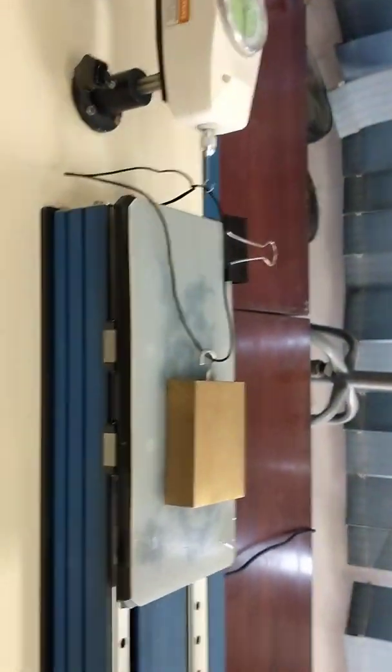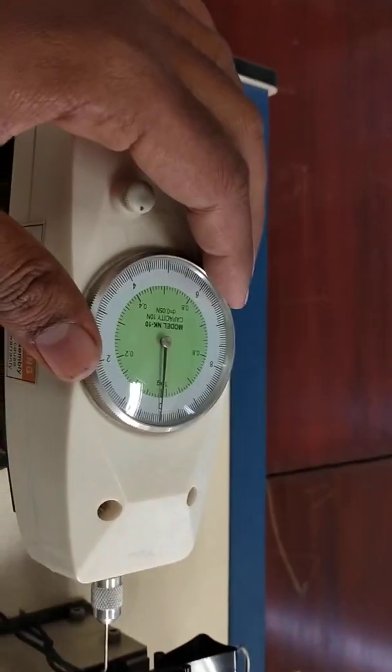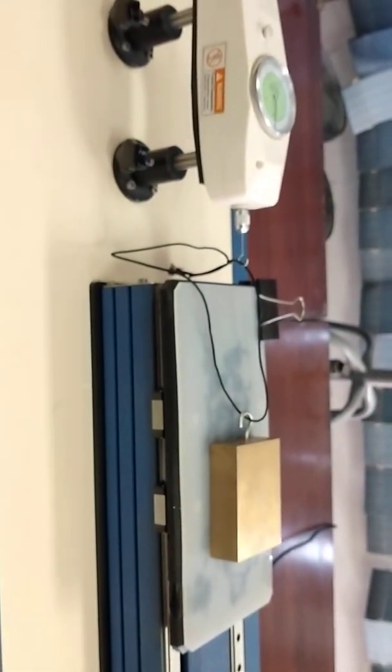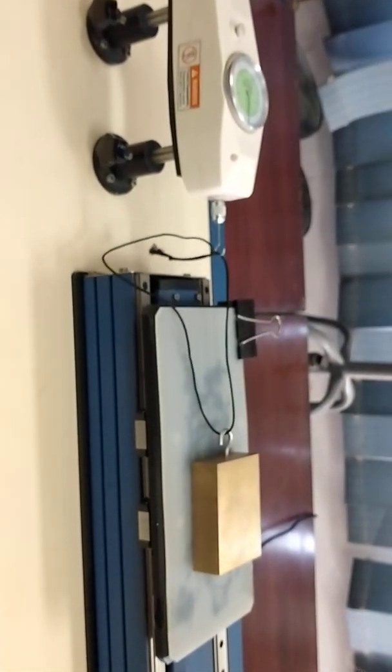For the second reading, I would just reset it and I would again attach the cord here. Just keep it at the middle. So this one is here. Now this one is at 0. I would again reset it to 0. For the second reading, I would just move it.